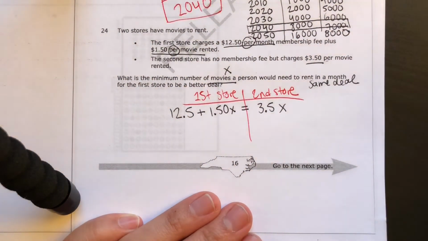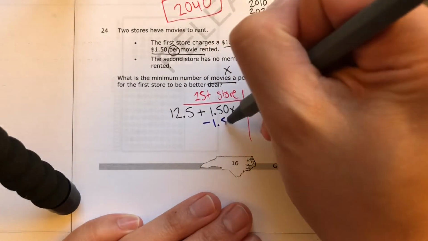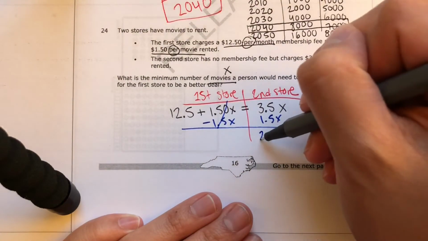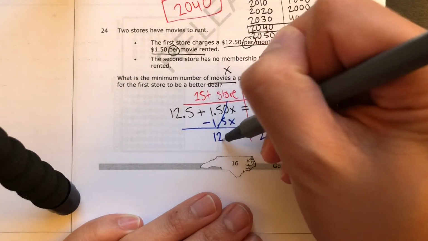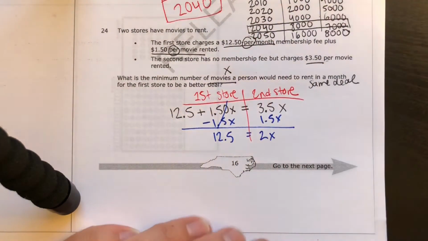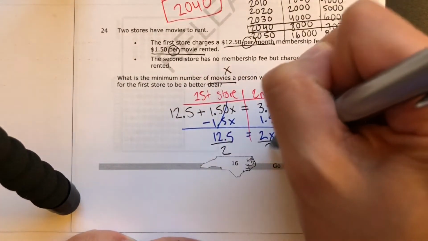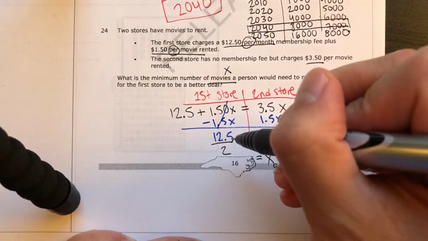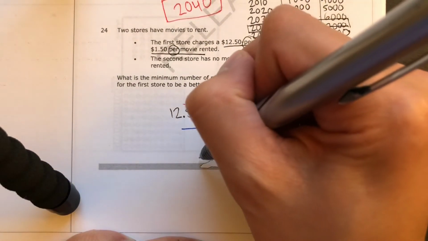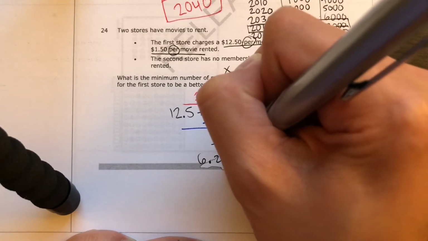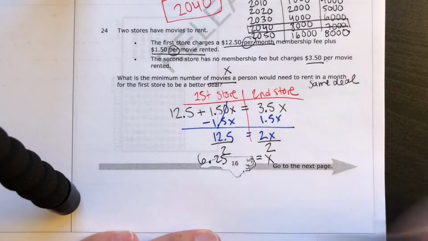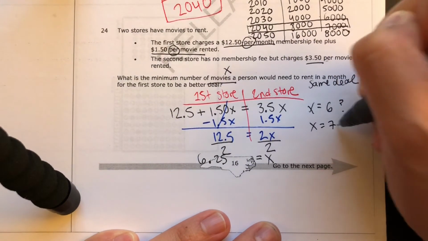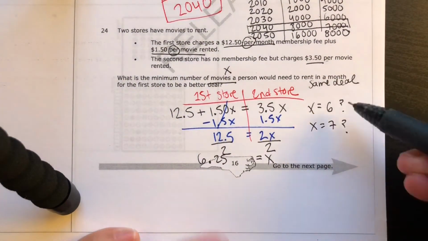I'm going to solve my equation. Subtract 1.50x on both sides. These cancel, leaving 2x equals $12.50. To get x by itself, divide by 2. And so the x movies is going to be 12.5 divided by 2, which is 6.25. Now I can't have 6.25, so it's either x equals 6 or x equals 7. So let's figure out which one of these it's going to be.